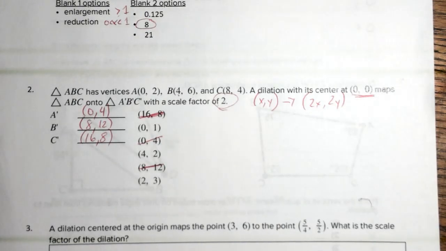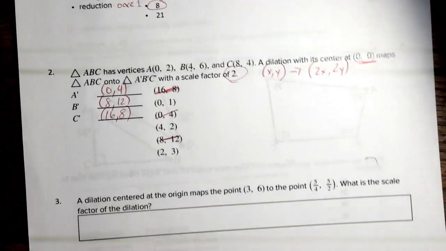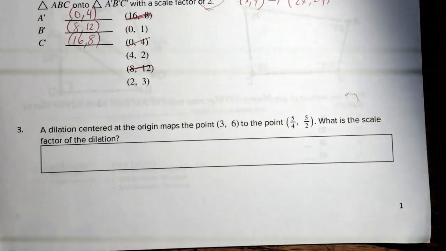Give me 1 second. Let me refocus. There we go. All right, number 3.